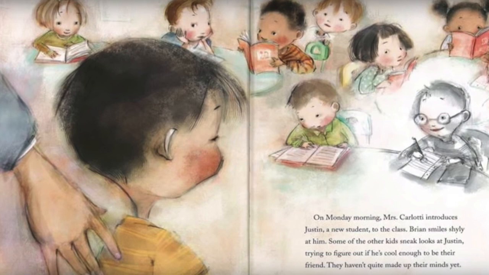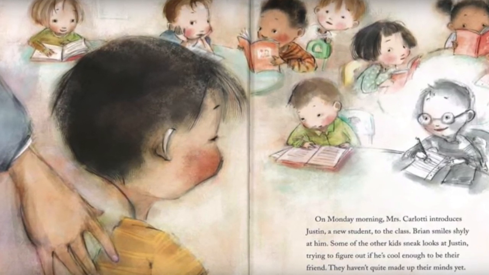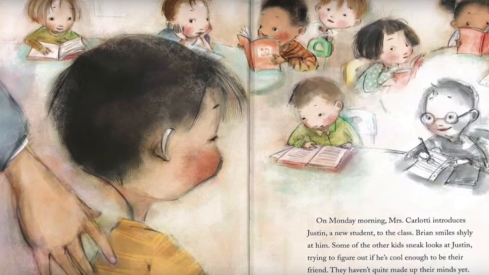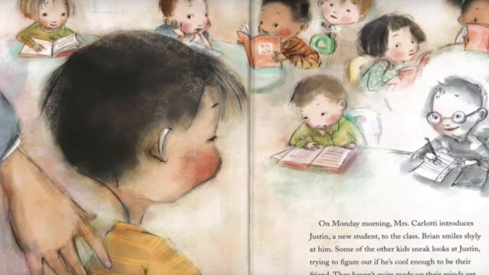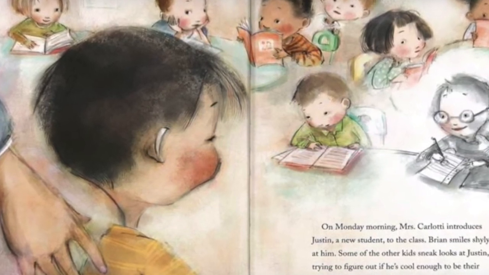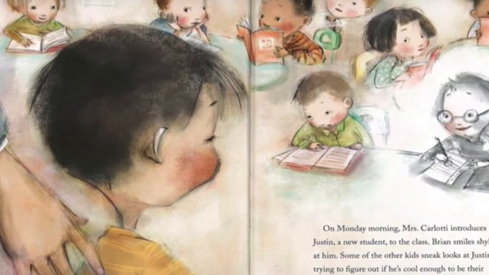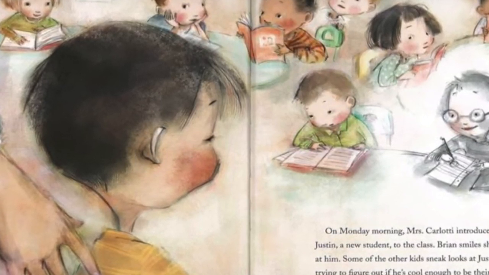On Monday morning, Mrs. Carlotti introduces Justin, a new student, to the class. Brian smiles shyly at him. Some of the other kids sneak looks at Justin, trying to figure out if he's cool enough to be their friend. They haven't quite made up their minds yet.